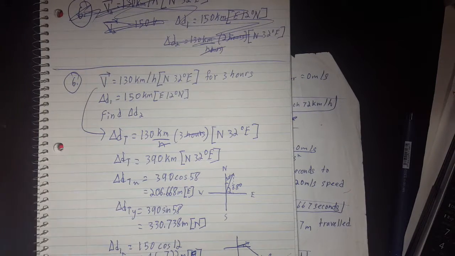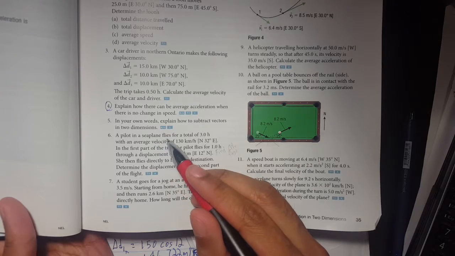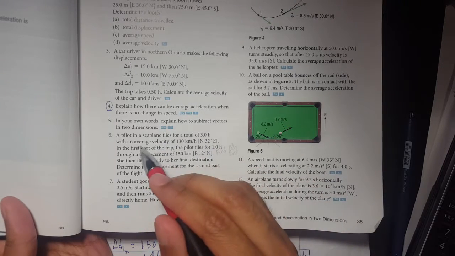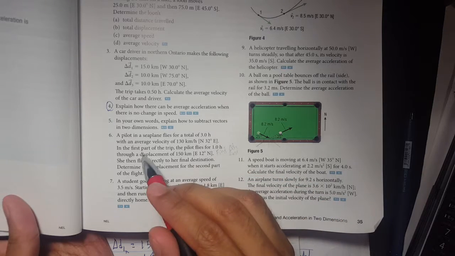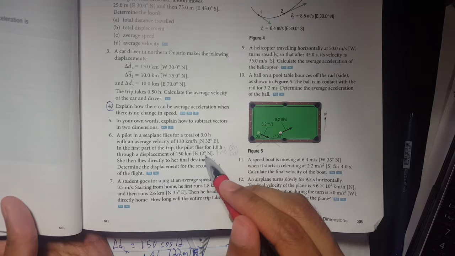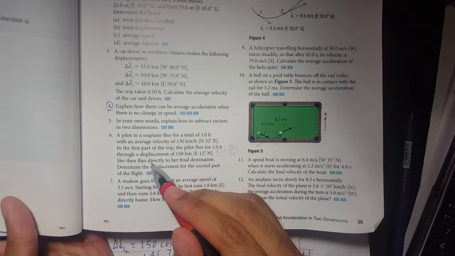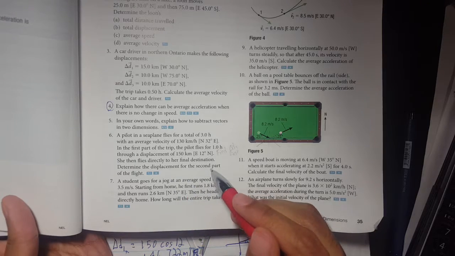Okay, let's move on to question number 6. A pilot in a seaplane flies for a total of 3 hours with an average velocity of 130 kilometers per hour north 32 degrees east. In the first part of the trip, the pilot flies for 1 hour through a displacement of 150 kilometers east 12 degrees north. She then flies directly to her final destination. Determine the displacement for the second part of the flight.